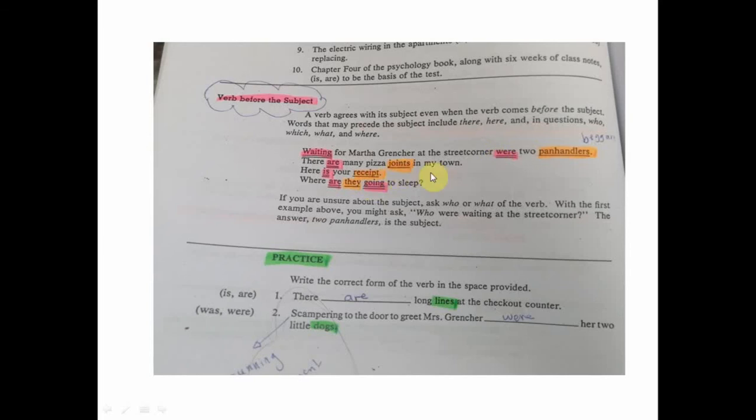There are many pizza joints in my town. Okay? What are there in my town? Pizza joints. So pizza joints is the subject. Joints like restaurants, places where you get and eat. What do I say about pizza joints? You know, there are many of them in my town. What is the verb? Are. It should agree with joints because joints is a plural, so we take are. So it's wrong if you say there is, and many students make that mistake. There is many pizza joints. Wrong. There are many pizza joints.